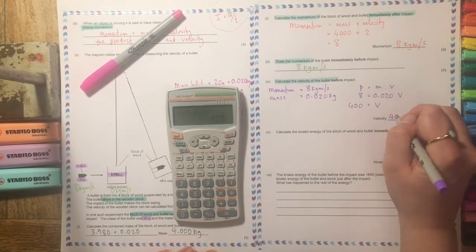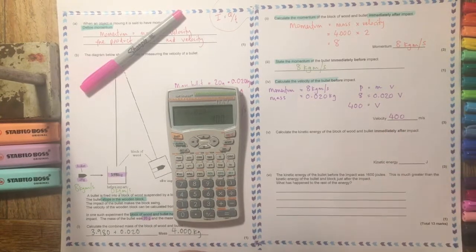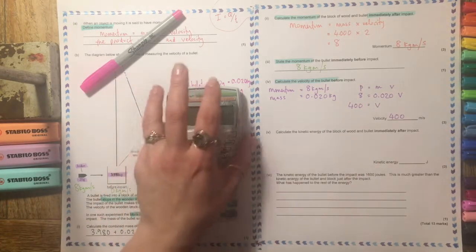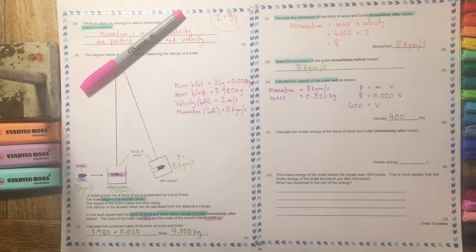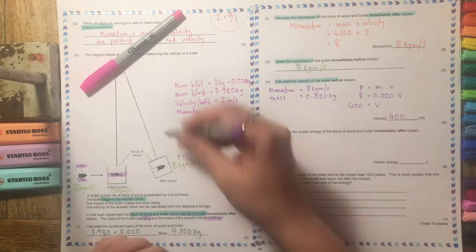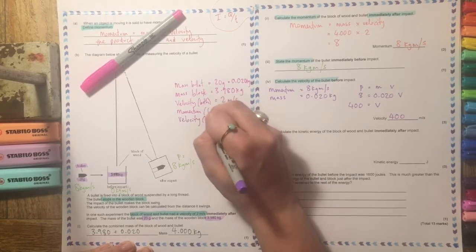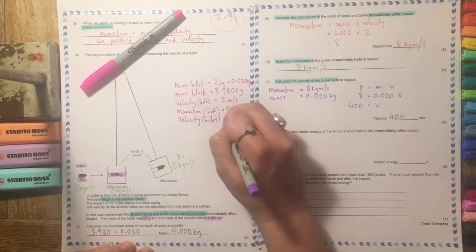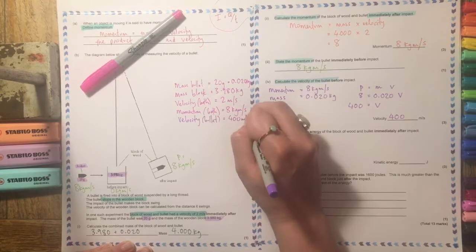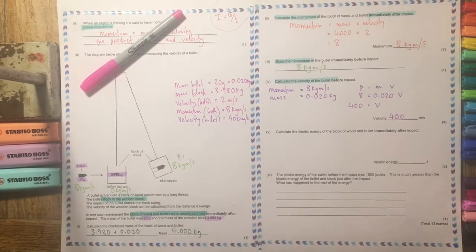So 400 meters per second is the velocity of our bullet. Okay. So we can then add to our list here. Velocity of the bullet is 400 meters per second.